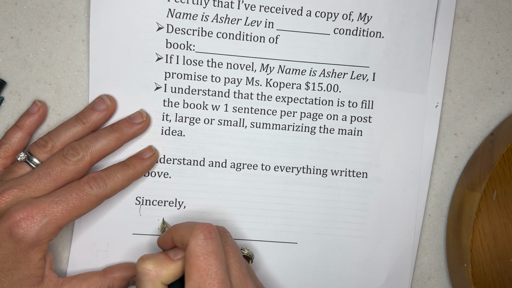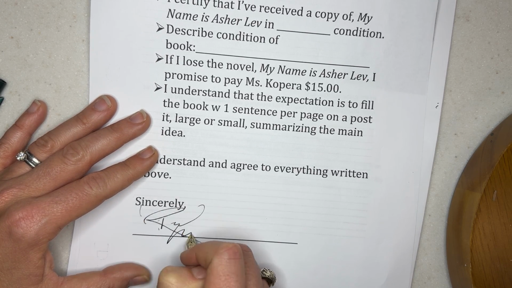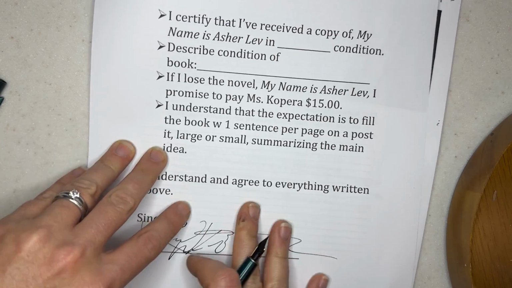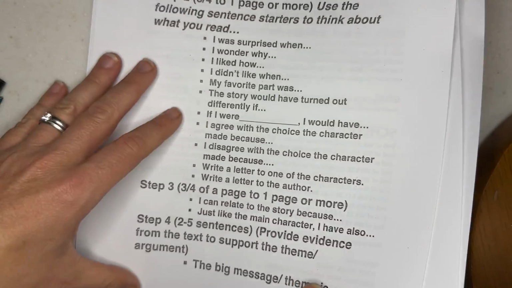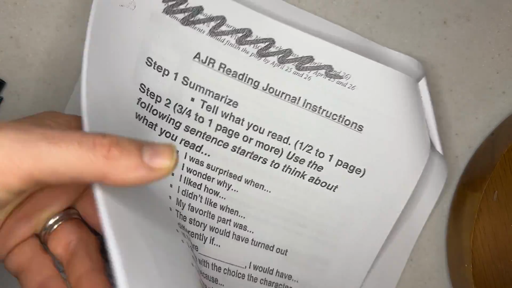Give me your author or your autograph. All right, that's not really my signature. Just kidding, it is.